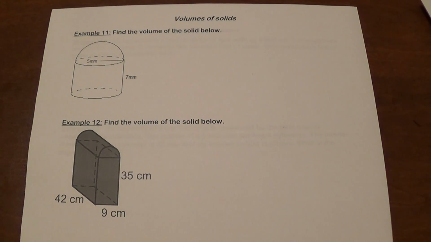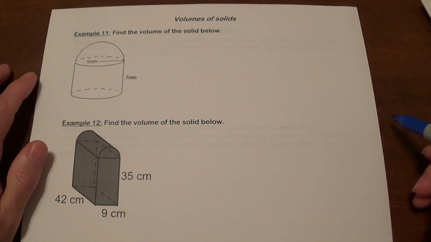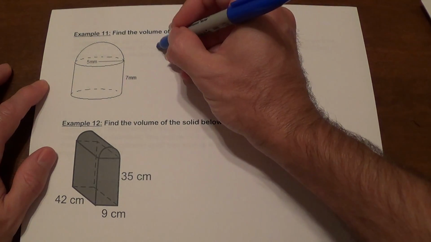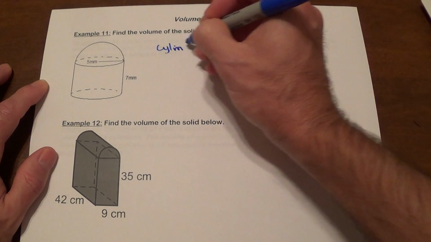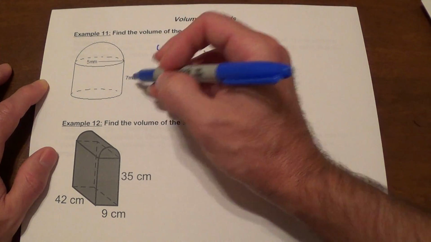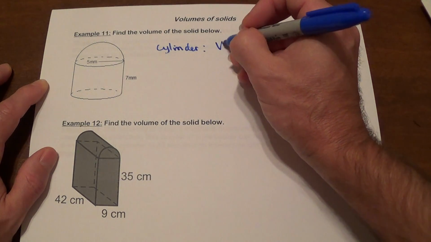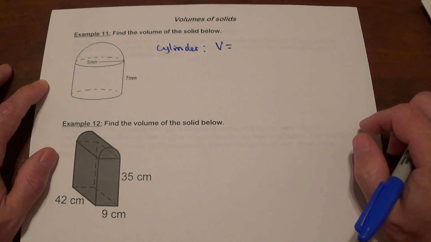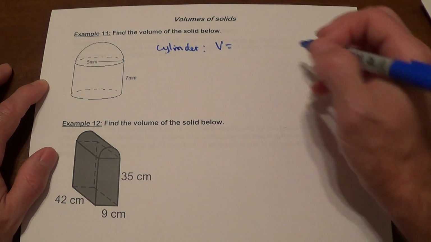Right. A couple more like that. This one has a cylinder with a semicircle on top of that. So let's do cylinder first. The cylinder has the radius 5, the height 7. So the volume is going to be, I'm just going to find a decimal here. I'm not going to leave it in terms of pi.